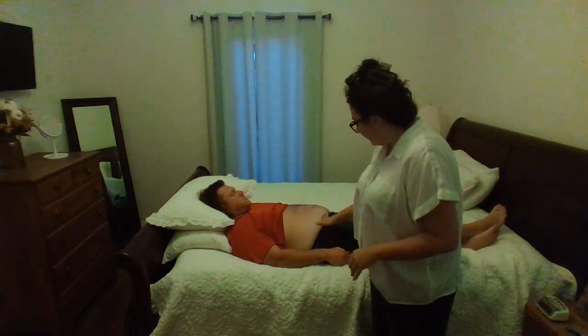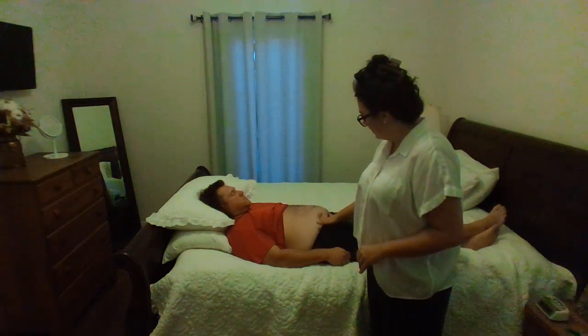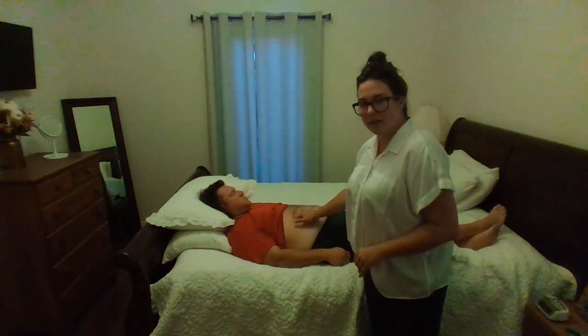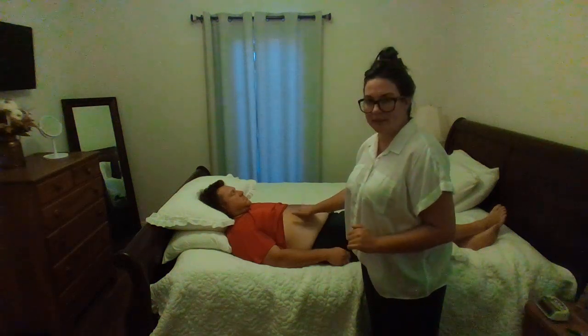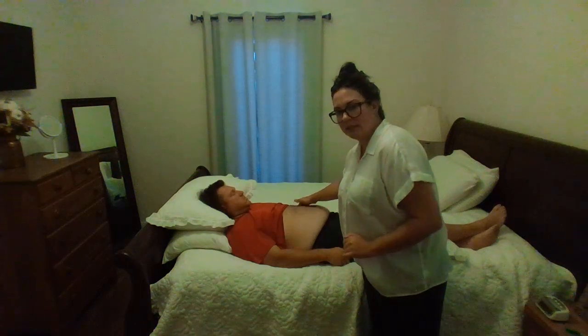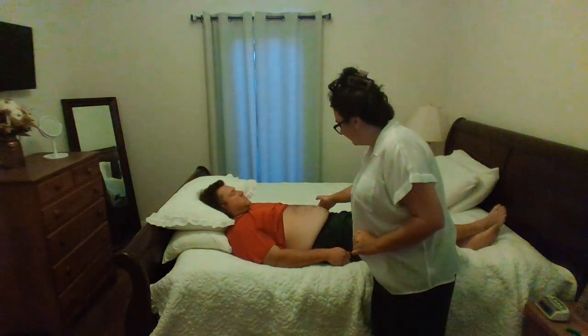So I'll start with light palpation to his right lower quadrant. And then just palpate upward. Here's the right upper quadrant. Only palpating in about a centimeter. Then his left upper quadrant. And his left lower quadrant.